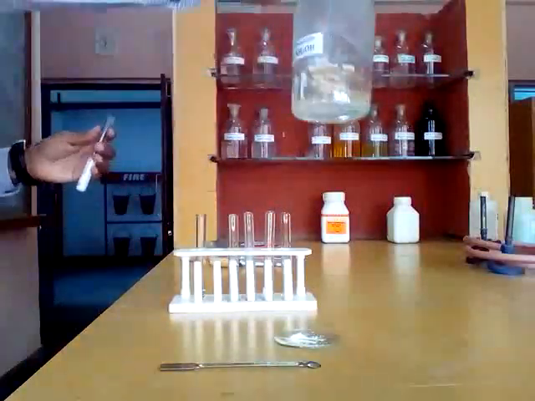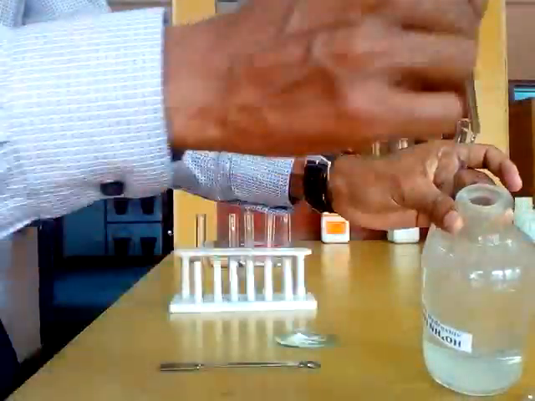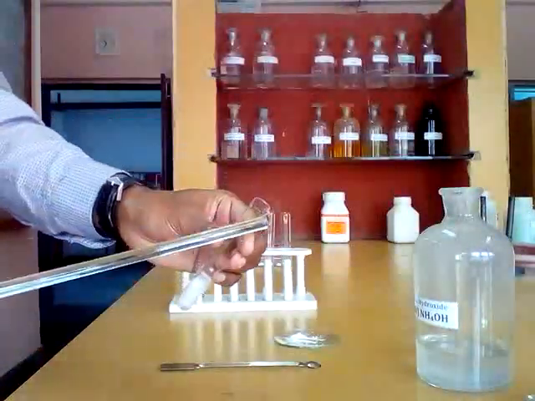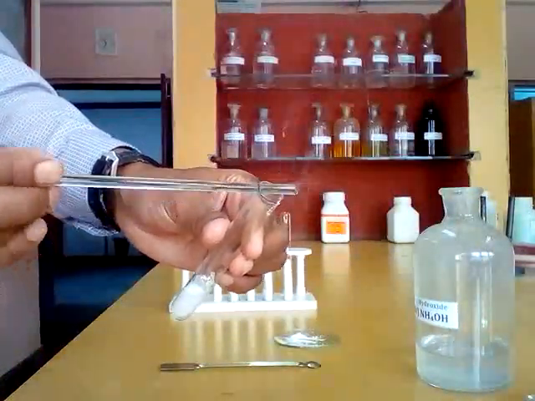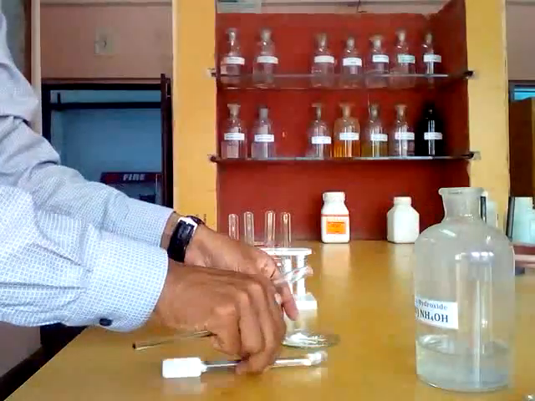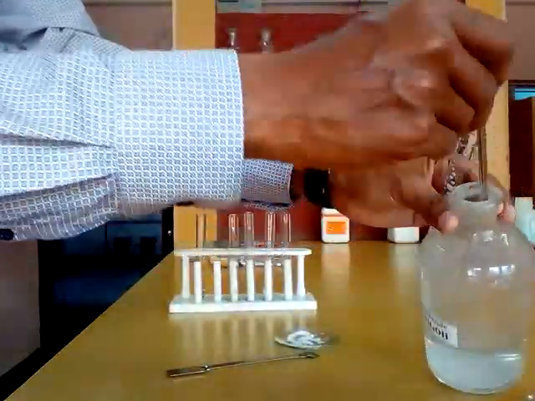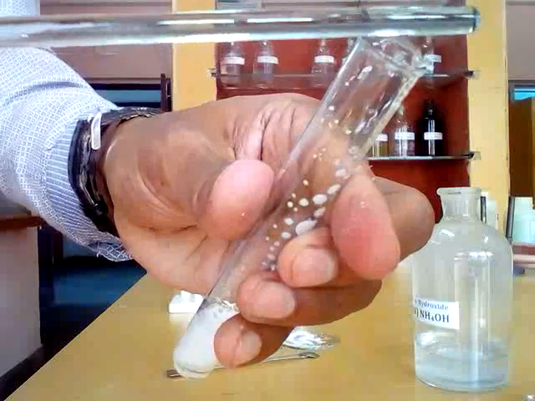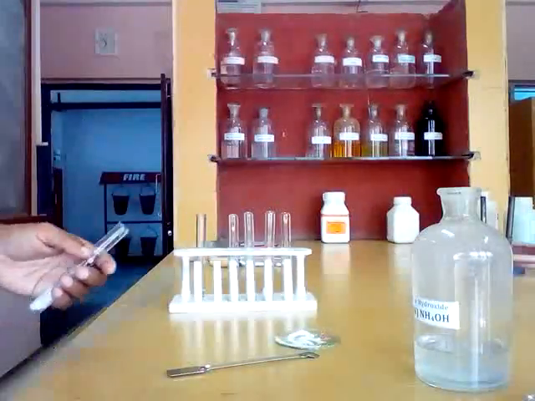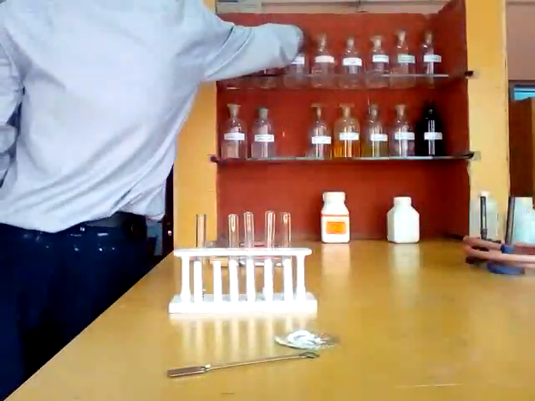If you get this type of observation, then you do one thing: you take a glass rod and dip the glass rod in ammonium hydroxide solution and place the glass rod on the mouth of the test tube. Then you will get dense white fumes. You see, this is the dense white fumes of ammonium chloride. So we got the observation for chloride radical.